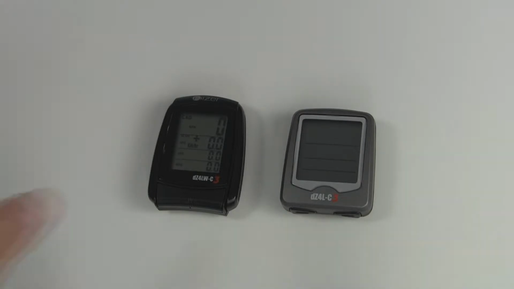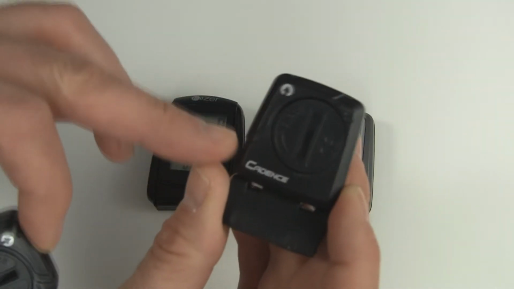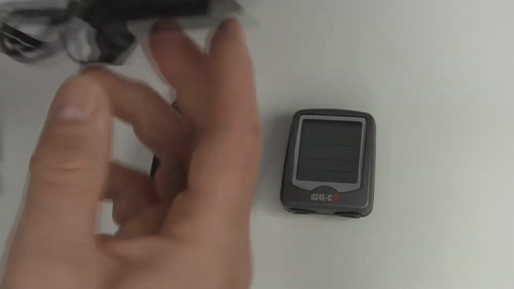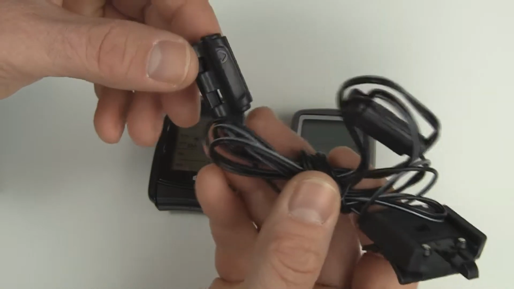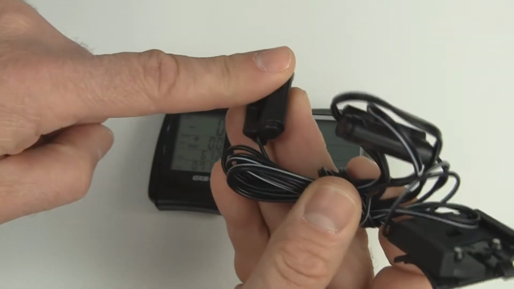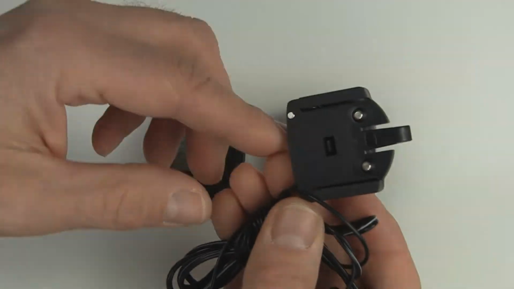the same. For the wireless computer, it would have two wireless sensors, one for speed and one for cadence. And for the wired version, you would have a wiring harness, and the signal goes from the sensor through the wire to the handlebar mount and then to the computer.